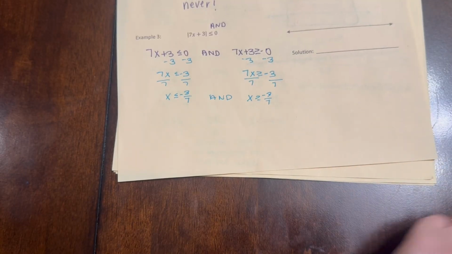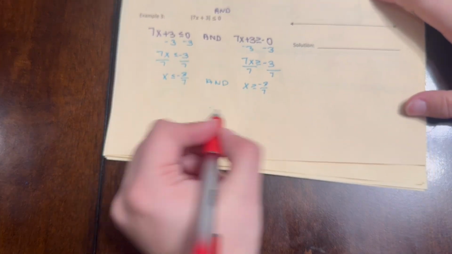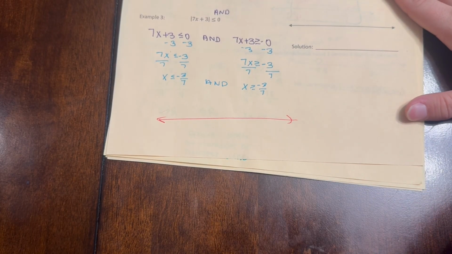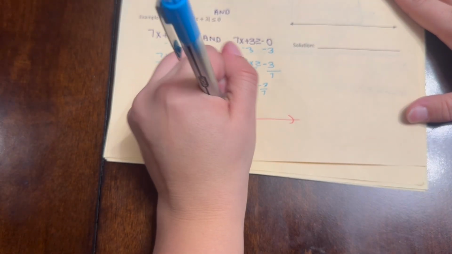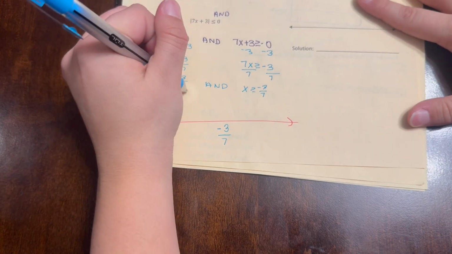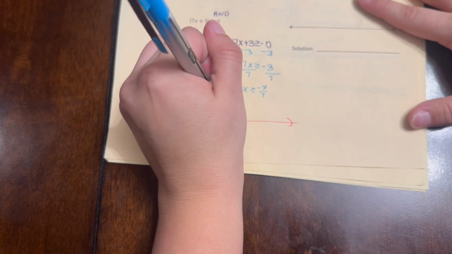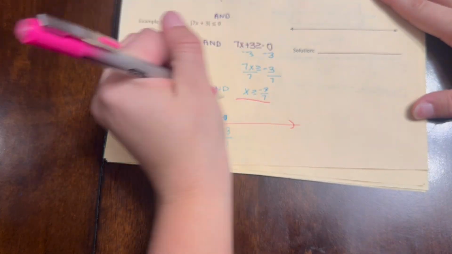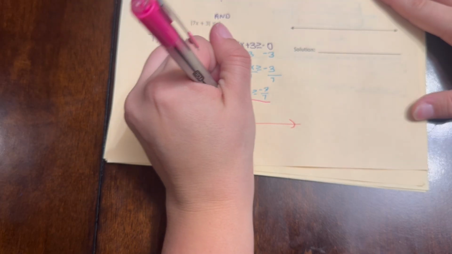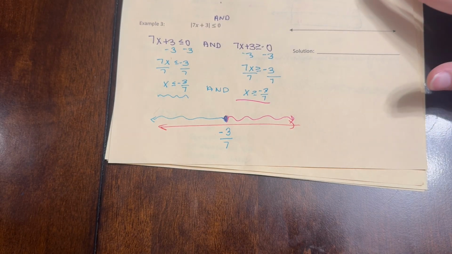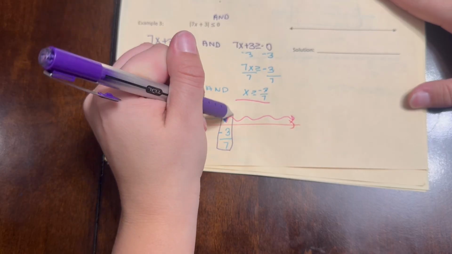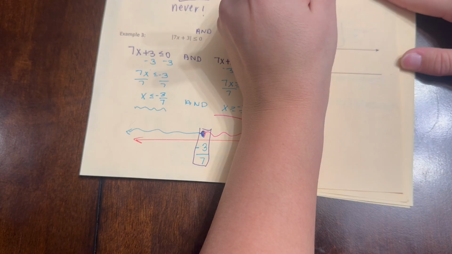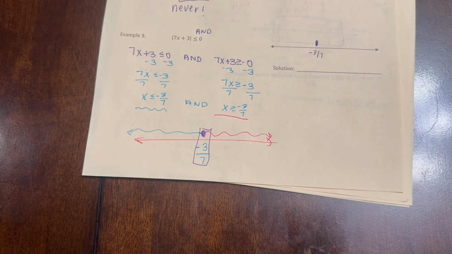So we have to figure out where this is true at the same time. Remember, when you have an and statement, I want you to have your final answer and a rough draft. If I were to graph this, the only number we have is negative 3 over 7. This one is a closed circle going to the left. This one is a closed circle going to the right. So the only place they overlap is at negative 3 over 7. So the only solution is negative 3 over 7. That's the only thing that works.